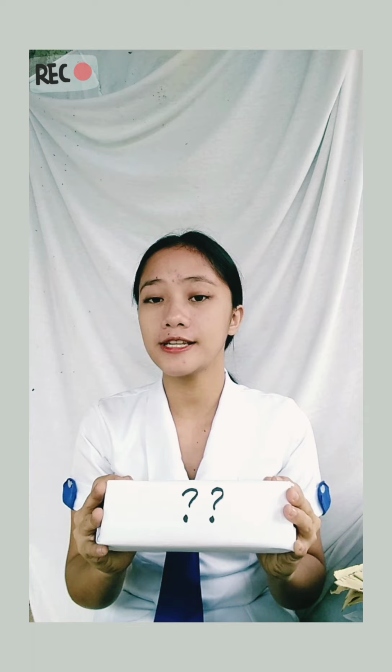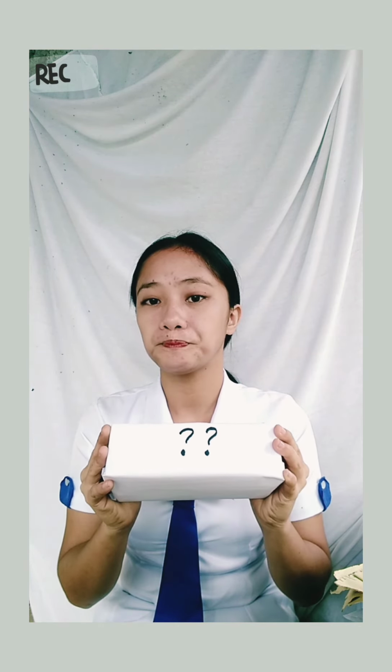And lastly is the mystery box. The mystery box is important to improve students' abilities to listen to others, to recall information, to ask powerful questions, to classify items by class, to make inferences, to synthesize information, and lastly, to draw conclusions.